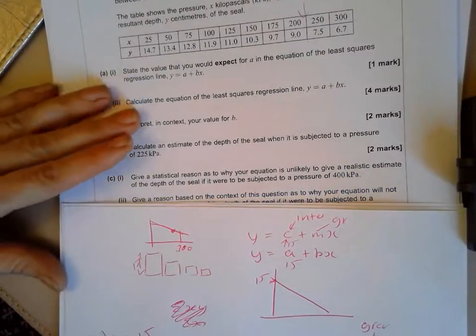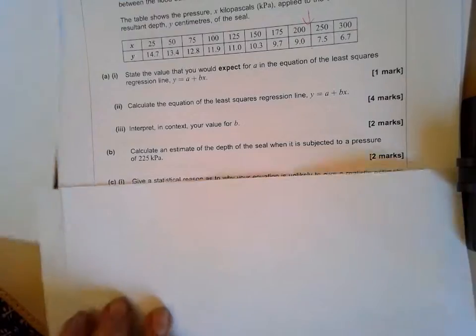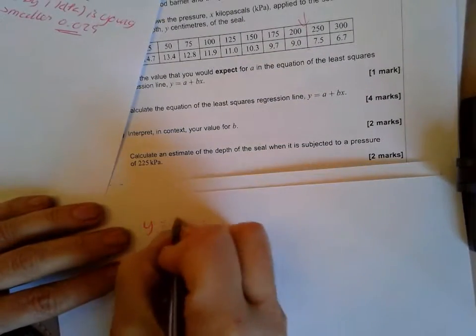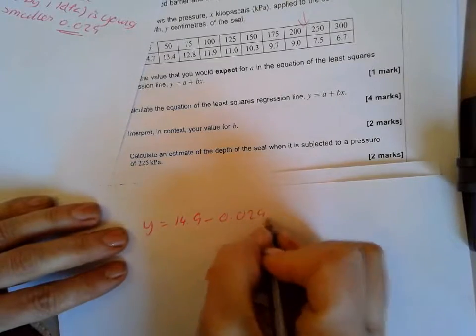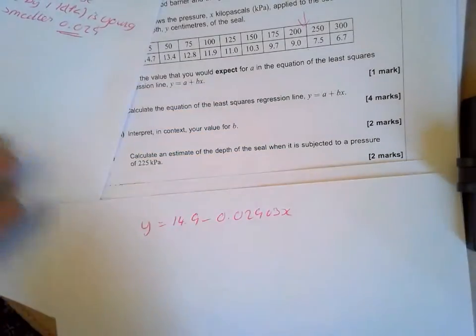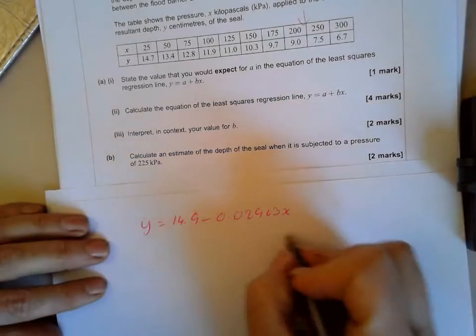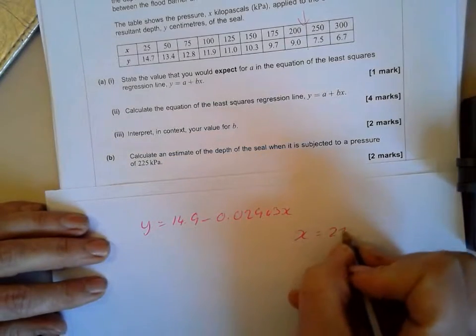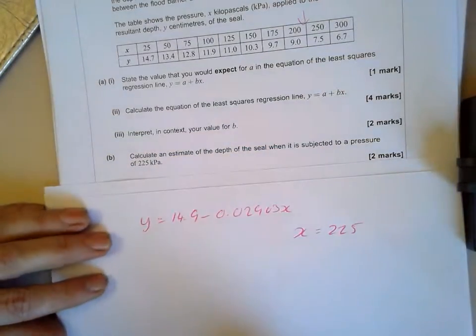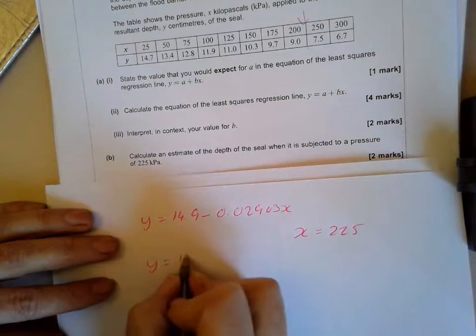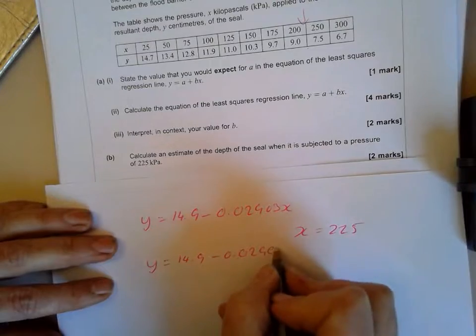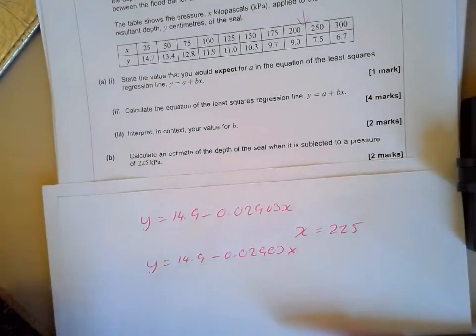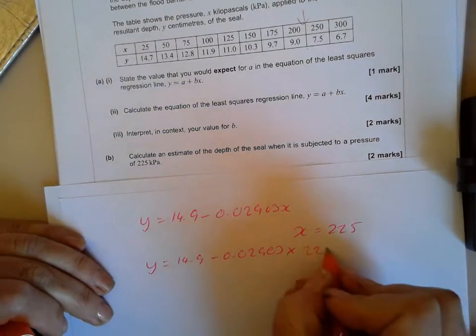Okay, so use it to see the pressure. So we'll use y equals 14.9 minus 0.02903x. Okay, and x equals 225. Okay, so y equals 14.9 minus 0.02903 times 225.